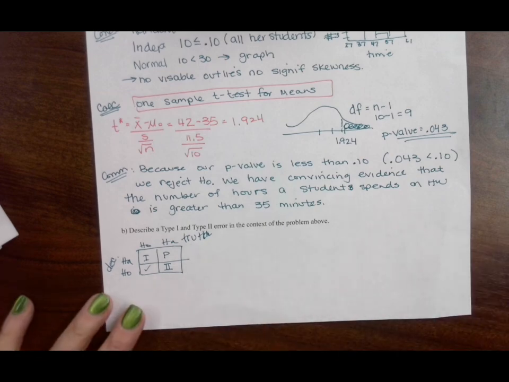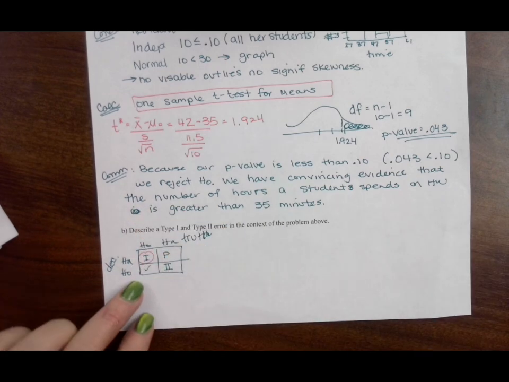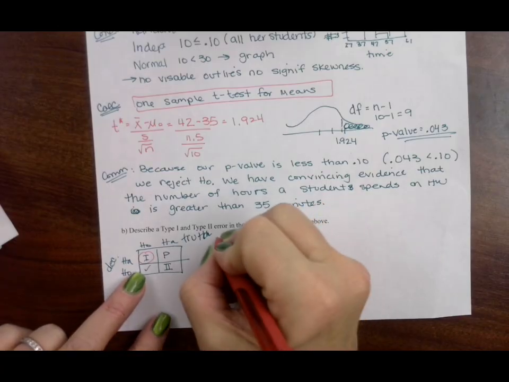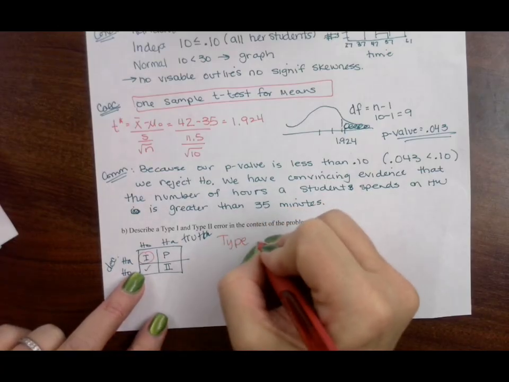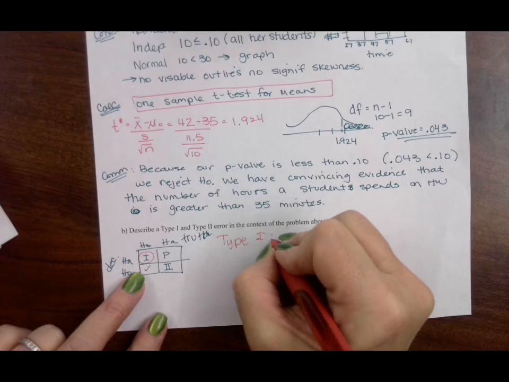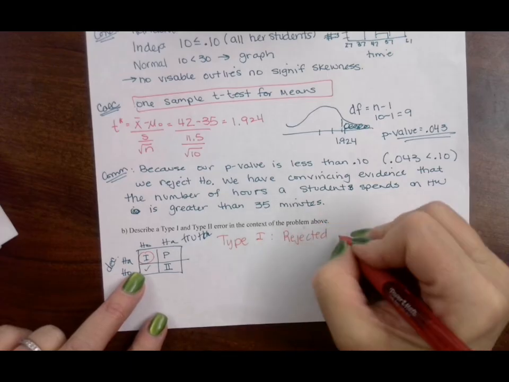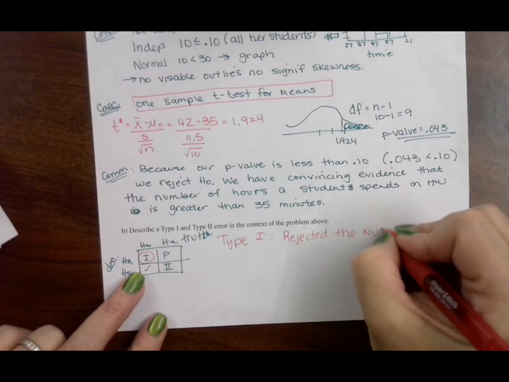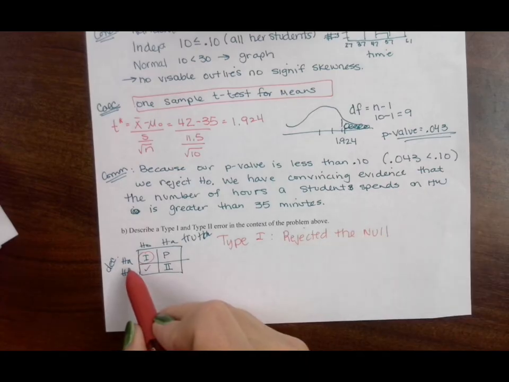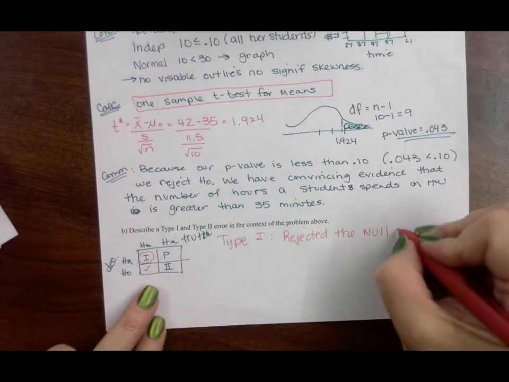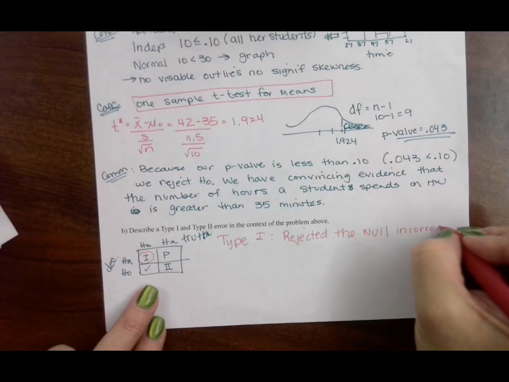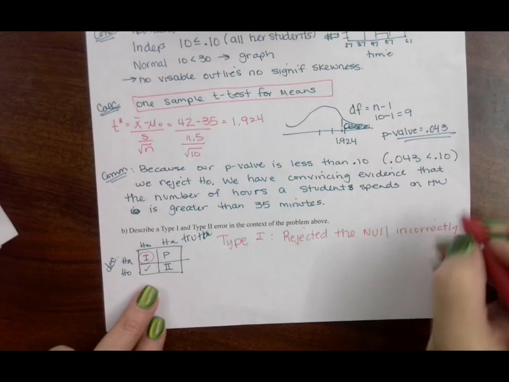So this is my type 1 error. I have rejected the null, right? So I favored the alternative hypothesis, so I rejected the null incorrectly. So in context, what does that mean?